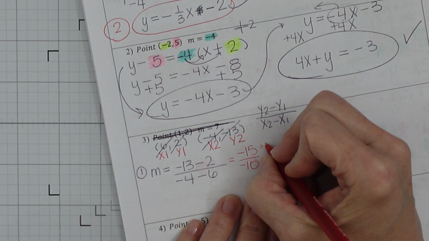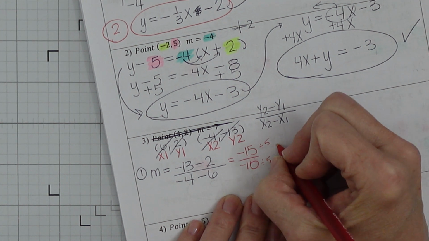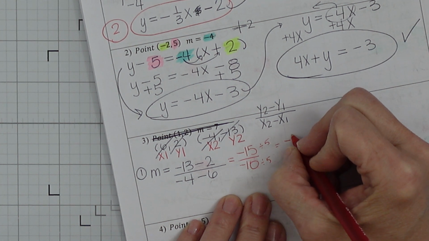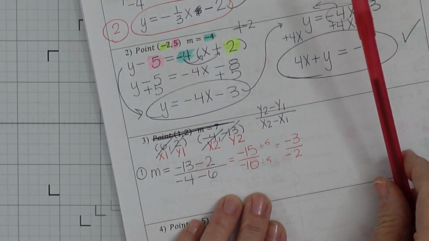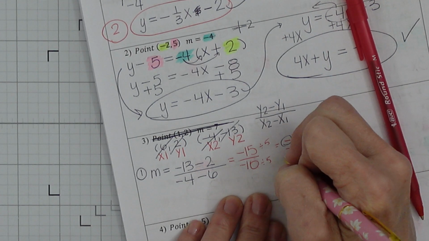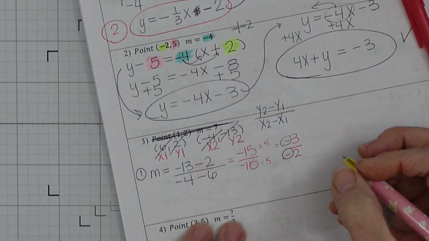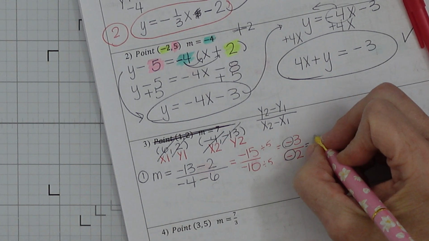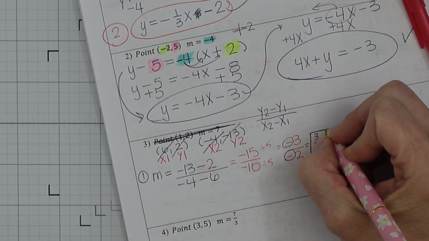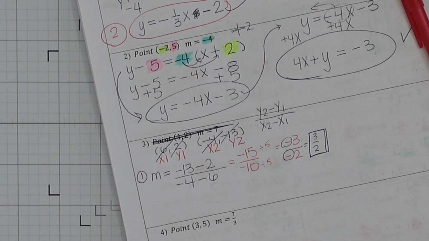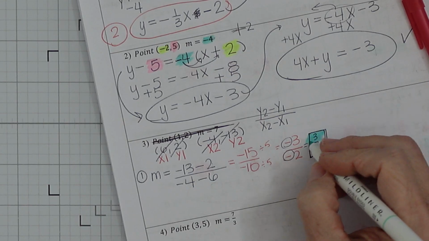And I can divide each of these by 5, right? So I'm going to get a negative 3 over a negative 2. But a negative divided by a negative is a positive. So it's a positive 3 over 2. So that's my slope. All right, so I'm going to go ahead and highlight that green.